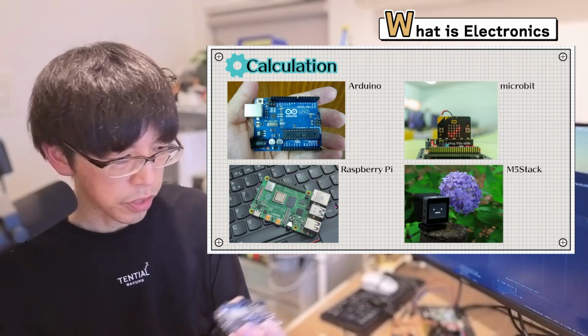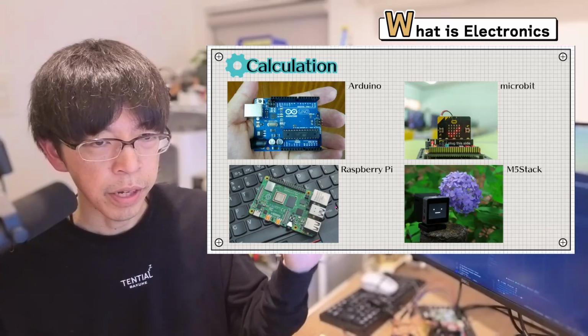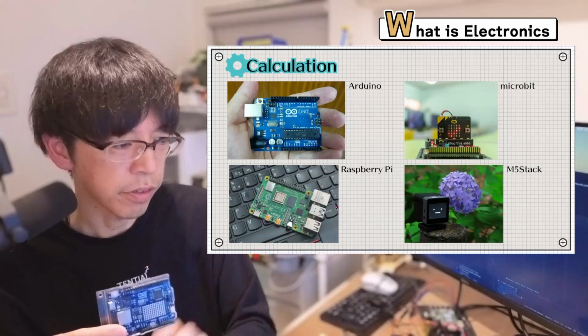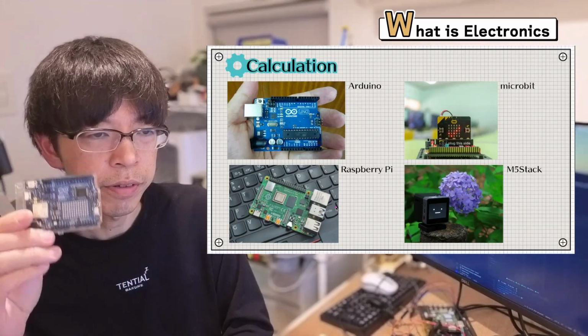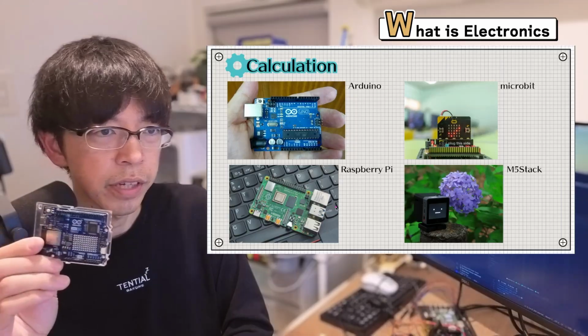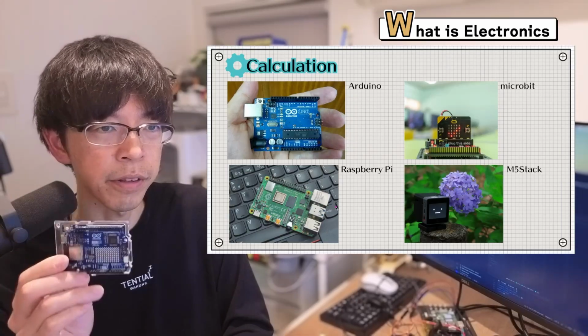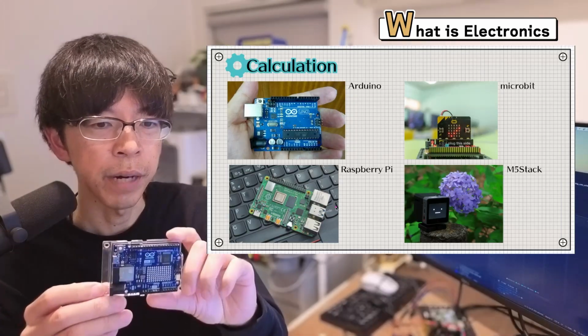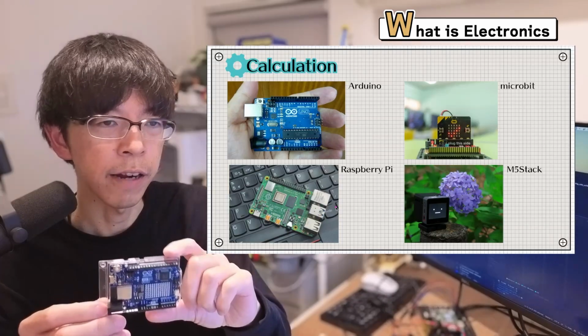Of course, I have many of these devices, but this is the latest Arduino version, Arduino Uno R4.